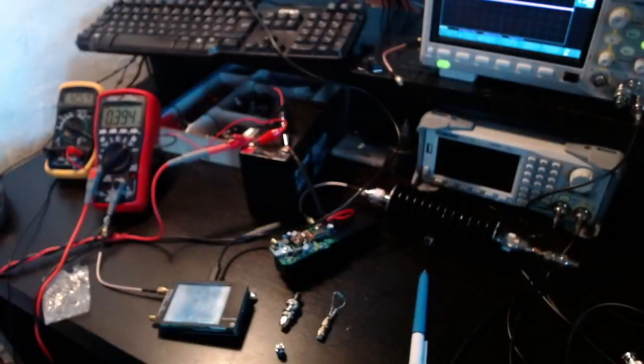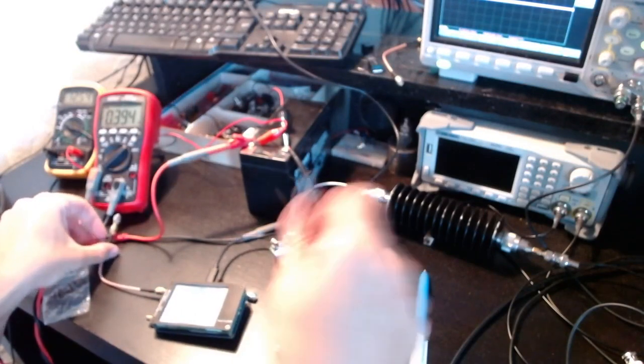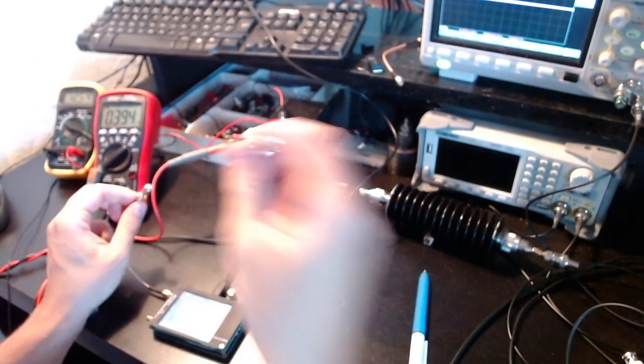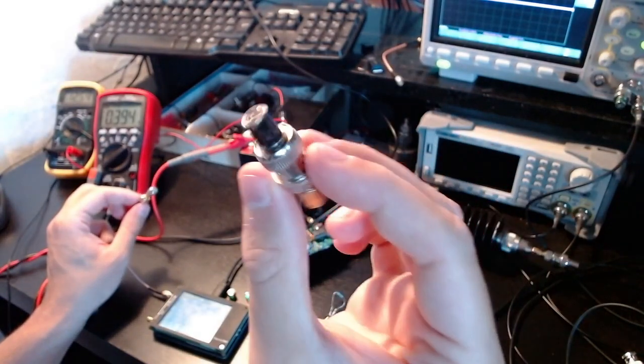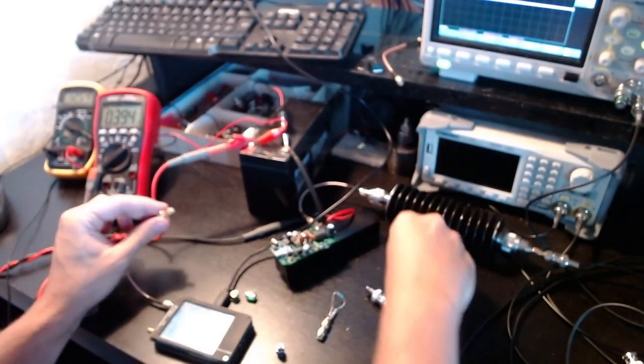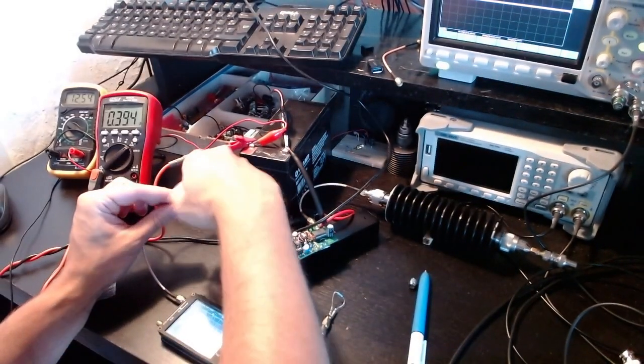Here I have other tests, just to see if the theory matches the practice. This is a 70 ohm resistance that I have here. Let me connect it and see the result.